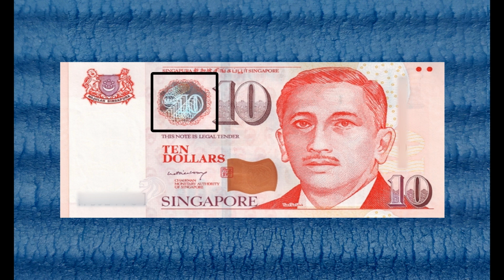It contains an image of the denomination numeral which shifts as the note is tilted, and it also has the Monetary Authority of Singapore, MAS, logo that transforms into the Singapore lion symbol when the viewing angle is varied. The background of the kinegram is composed of shapes, representing electron orbitals which change from bright to dark as the note is rotated. This background also shimmers in an array of colors when rotated.